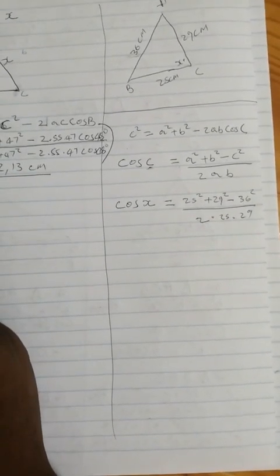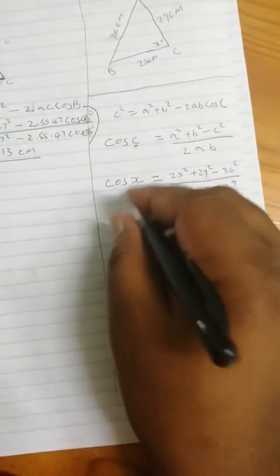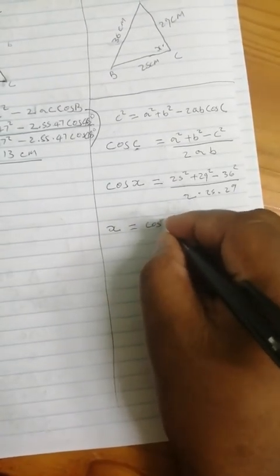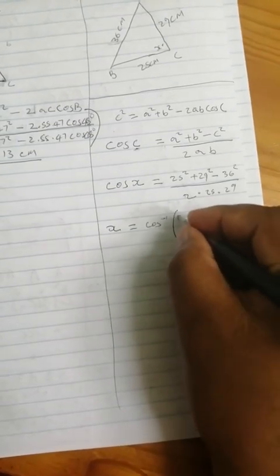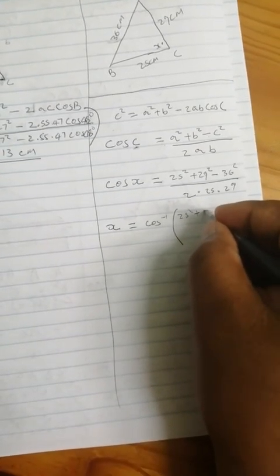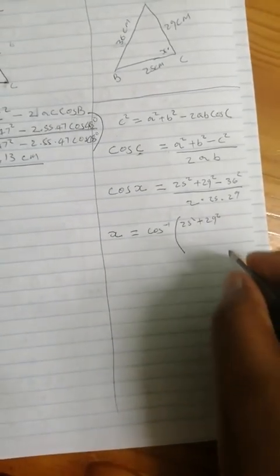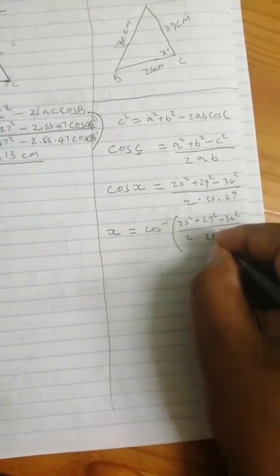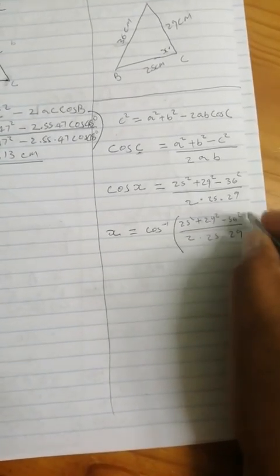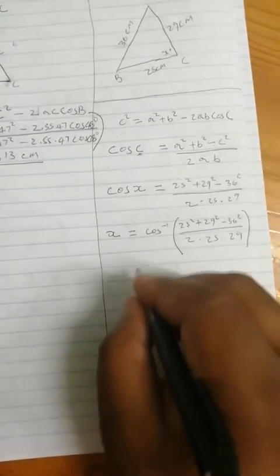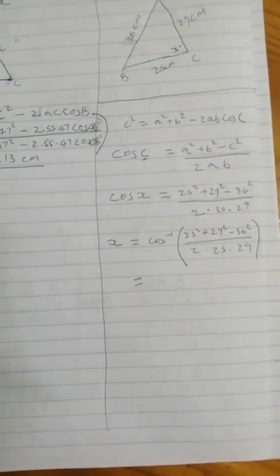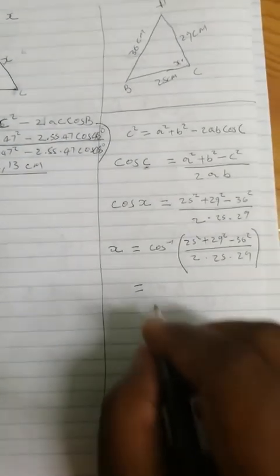Okay, like I've said before, I do not like rounding off, so here you will have x equals a cos of 25 squared plus 29 squared minus 36 squared over 2 times 25 times 29. And then you can put this on your calculator and you will find 83,27 degrees.